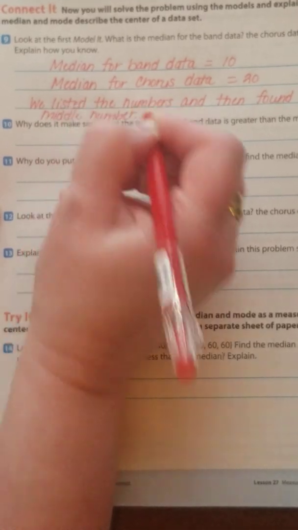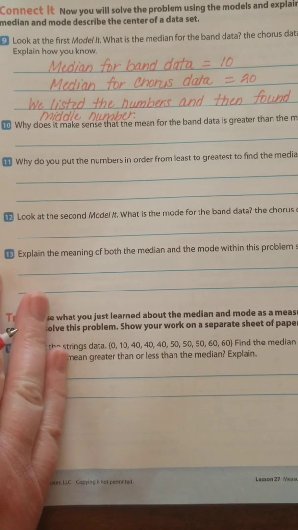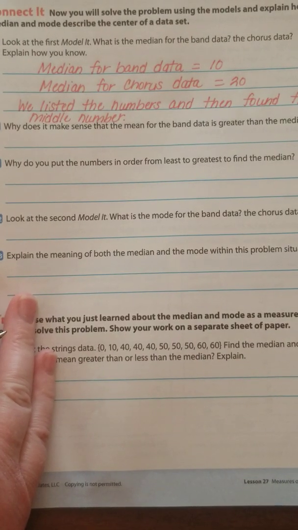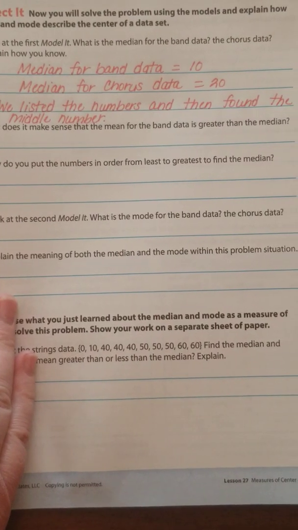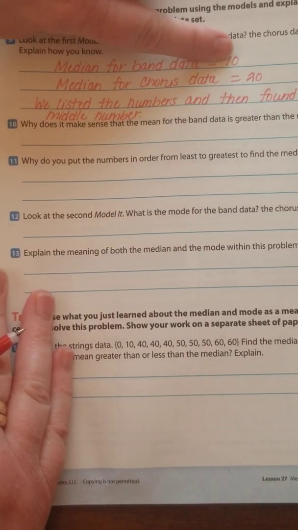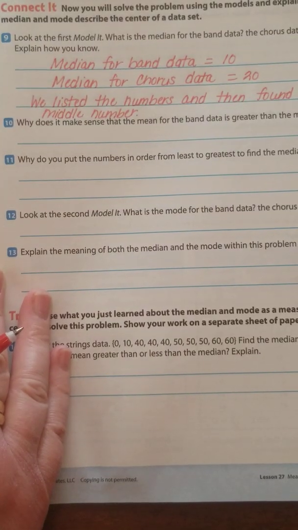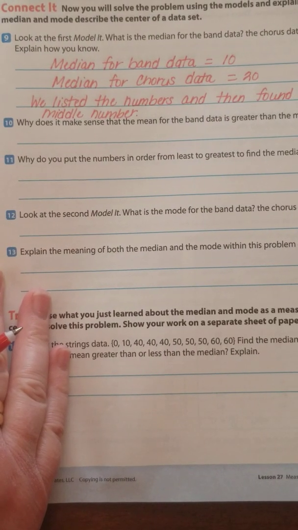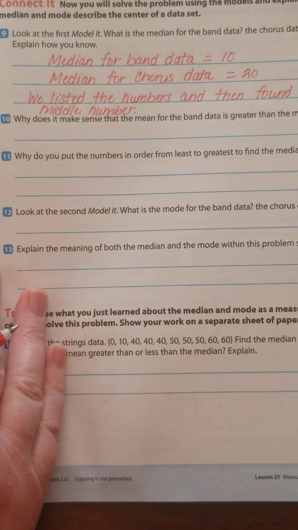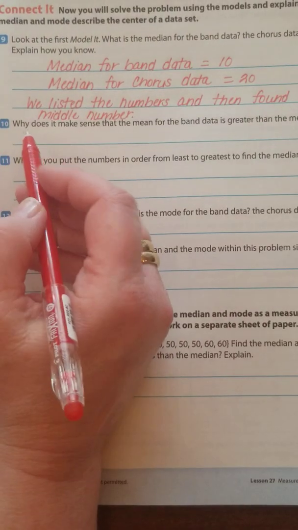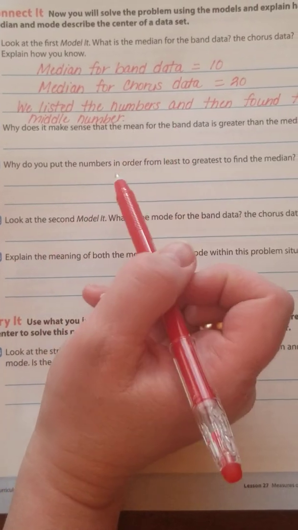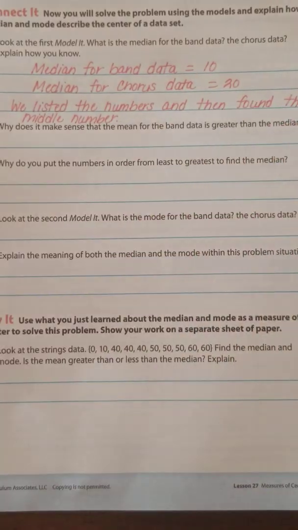All right, let's move on to our next question. The next question asks, why does it make sense that the mean for the band data is greater than the median? Now, we've just discovered that the median for the band data is 10. And if we think back to yesterday's assignment, we found the mean for the band to be 20. So what this is asking is, why does it make sense for the mean to be greater than the median?